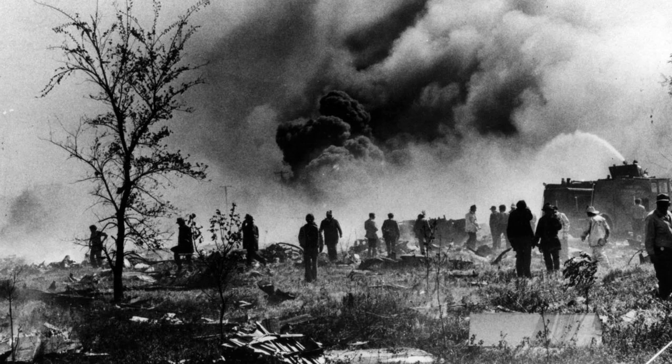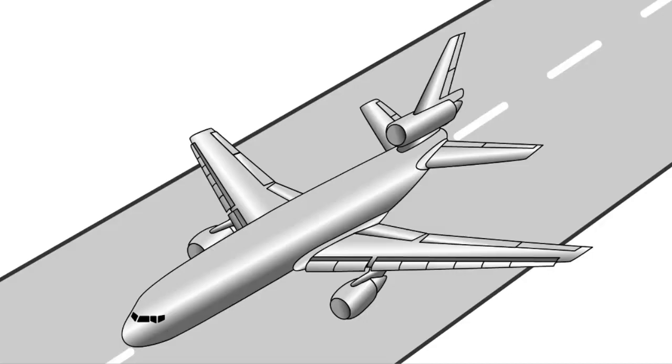Unraveling the Mystery, Understanding the American Airlines Flight 191 Crash.